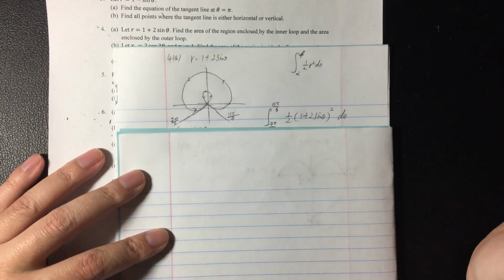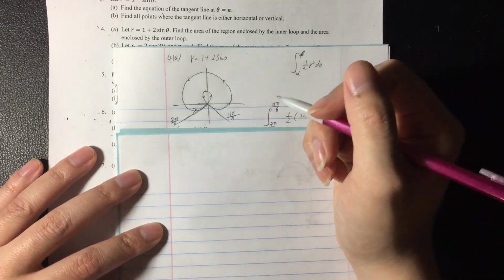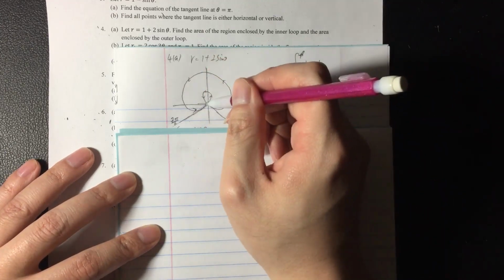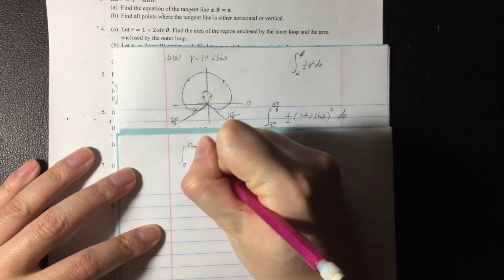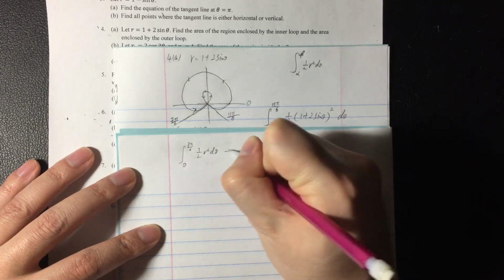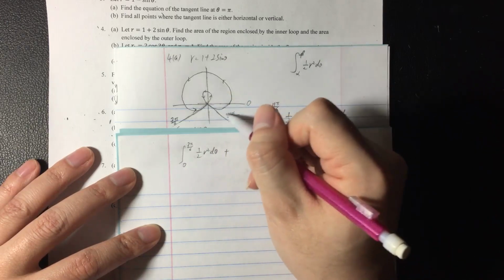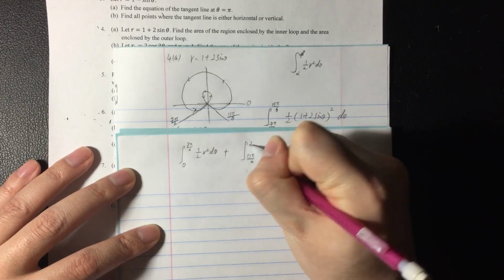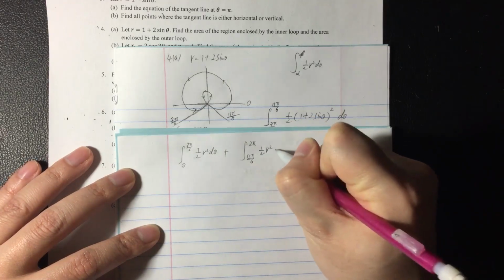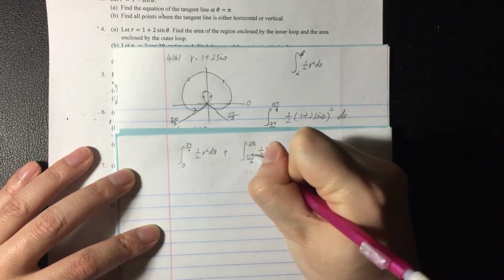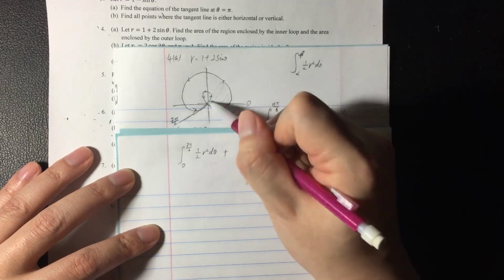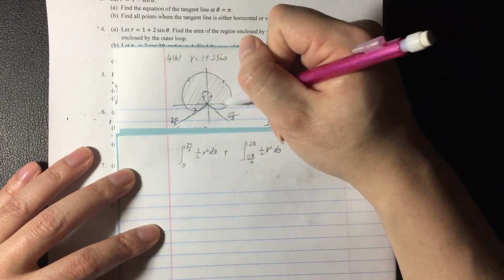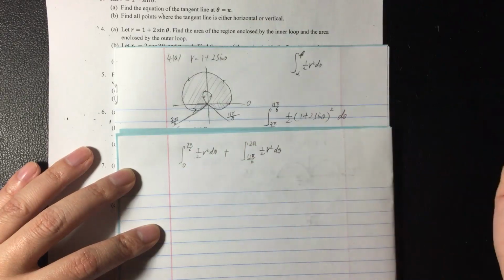Next, we're looking for the area enclosed by the outer loop. For the area enclosed by the outer loop, we can first of all start from 0 and go from 0 to 7 pi over 6, half of r squared d theta, plus another piece from 11 pi over 6 to 2 pi, half of r squared d theta. That's the area enclosed by the outer loop.